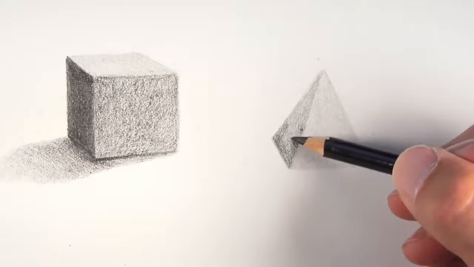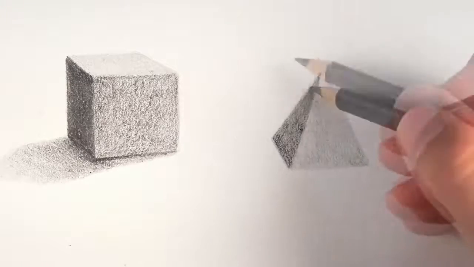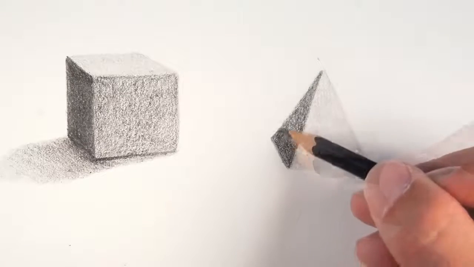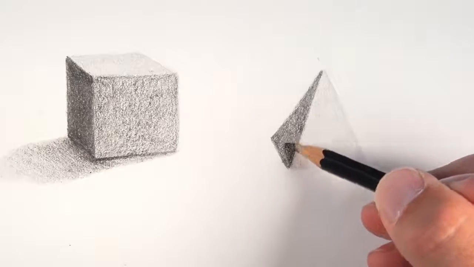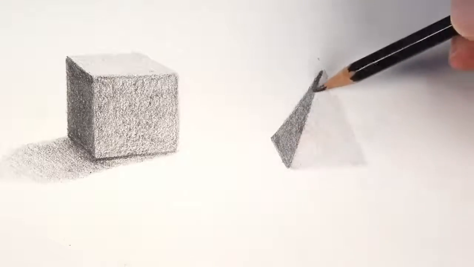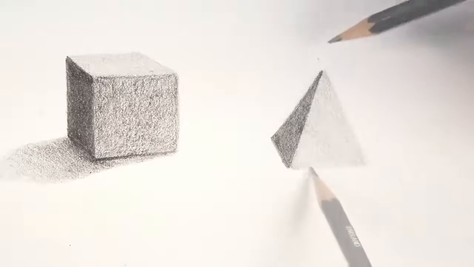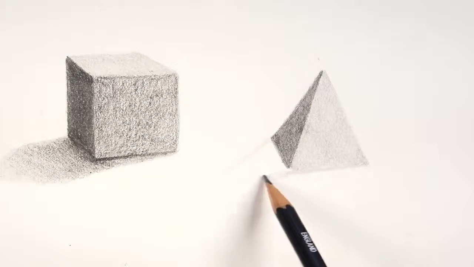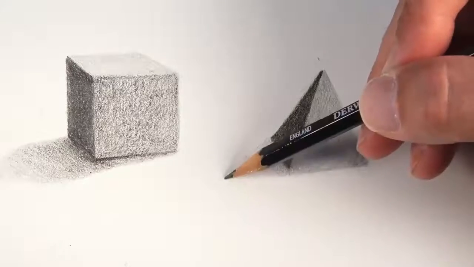We'll also go back over the top with this softer graphite pencil, making the values quite a bit darker. In the case of the pyramid, we only see the midtone, which is the front-facing side of the pyramid, and the area of core shadow, which is the other side of the pyramid that's visible, the left side of the pyramid. The area of highlight is obscured from this point of view.